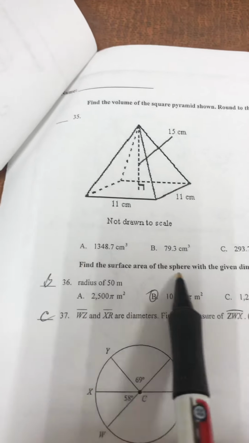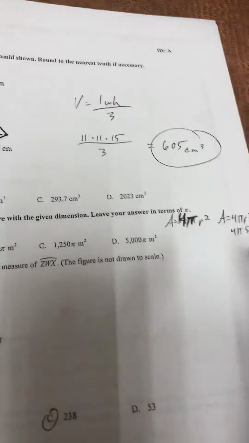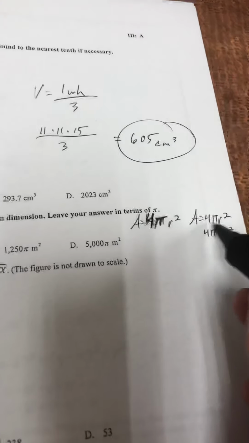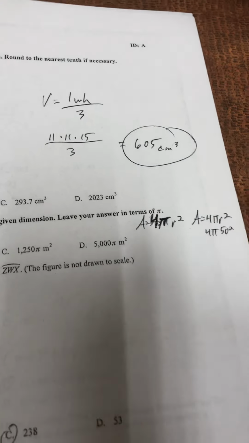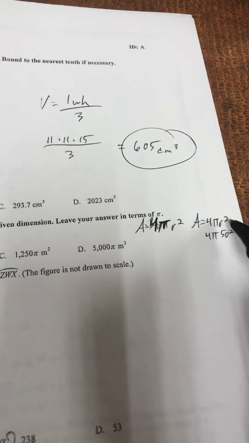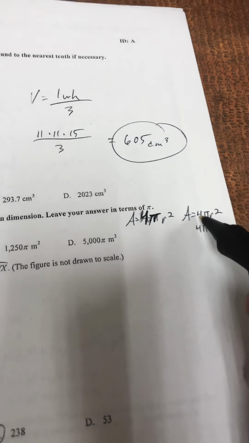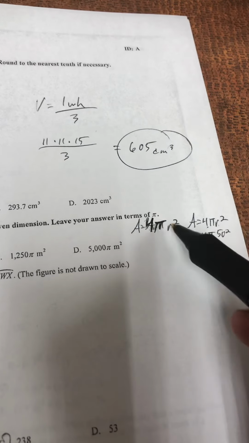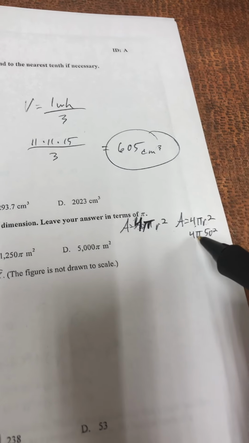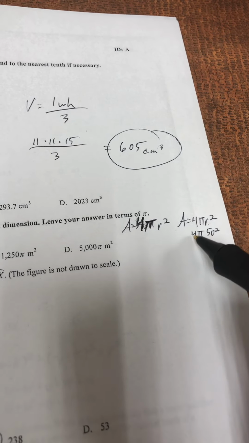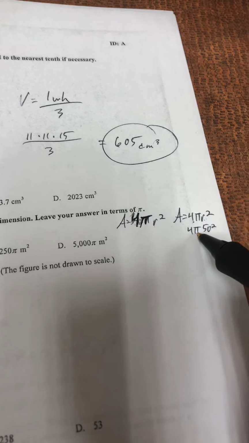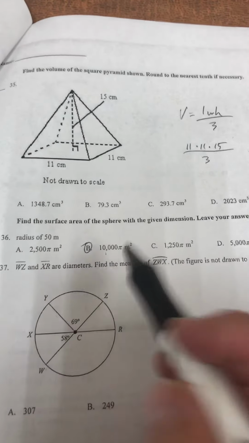It says, find the surface area of a sphere with the given dimensions, leave your answer in terms of pi. This looks so ugly, I just rewrote it again. So all I did was take the formula 4 pi r squared and just multiplied 50 squared times 4, left it in terms of pi. That was 10,000 pi meters squared. B.